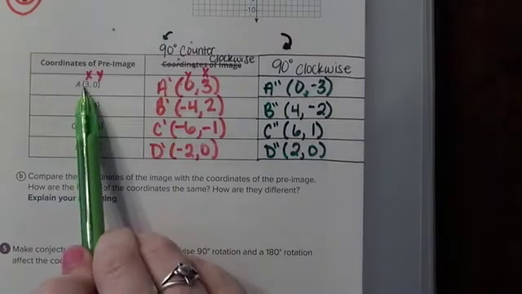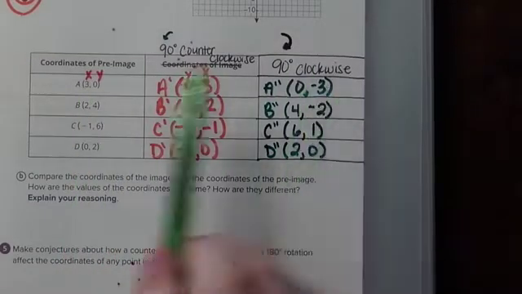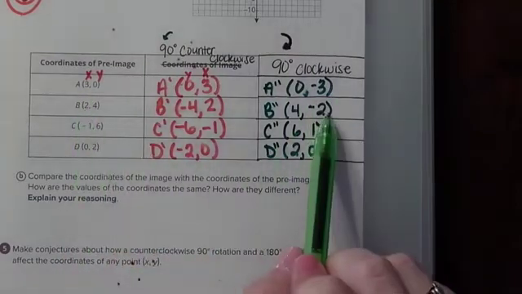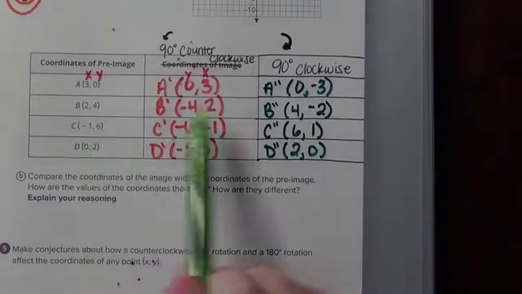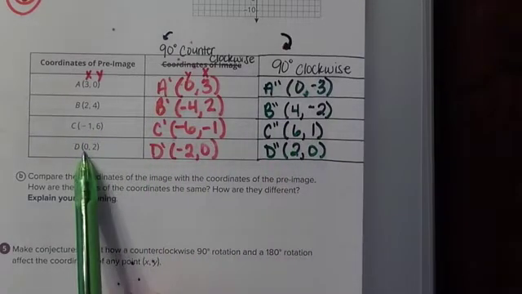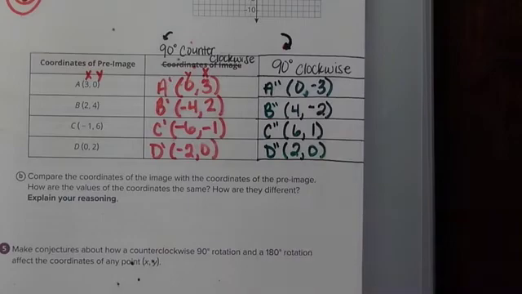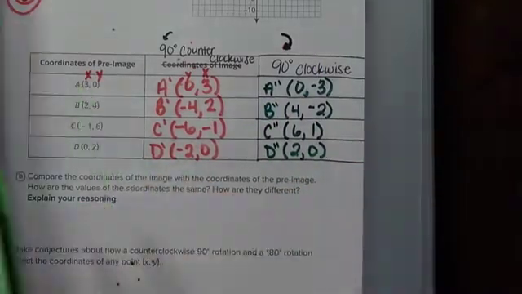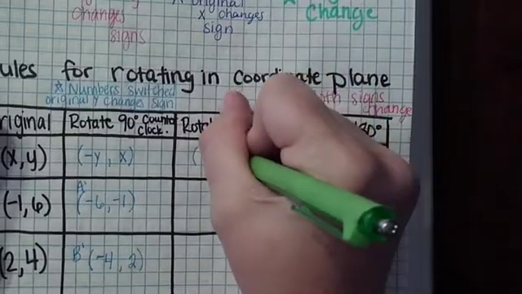The 3 was positive, now it's negative. The 2 was positive, now it's negative. The 1 was negative, now it's positive. 0 doesn't have a sign, so we can't really count that one. Okay, so the original x is now negative.